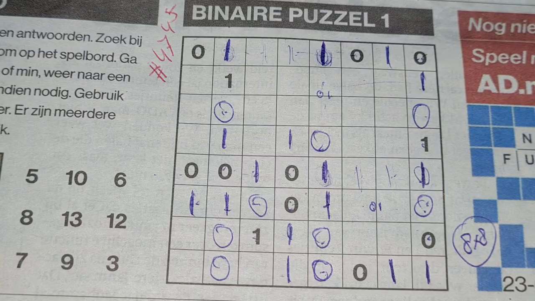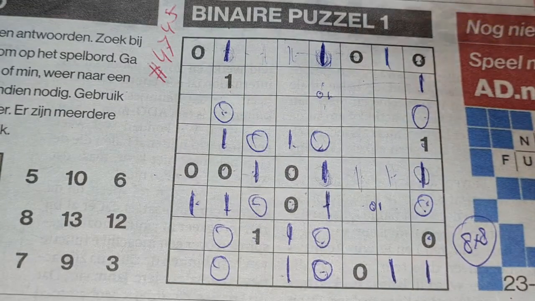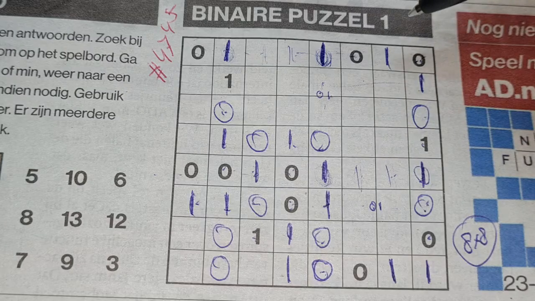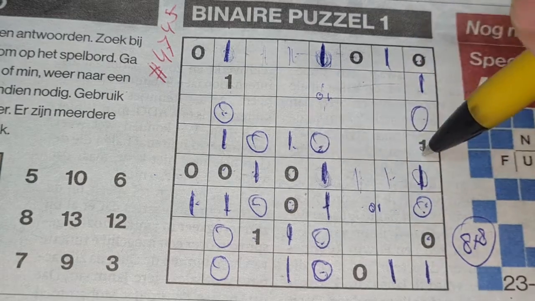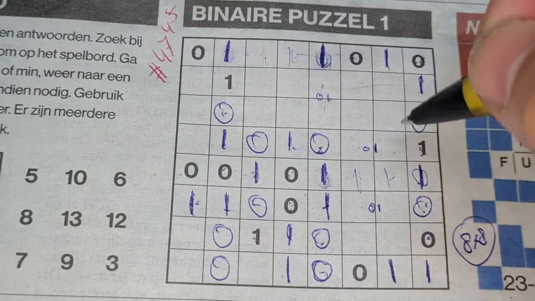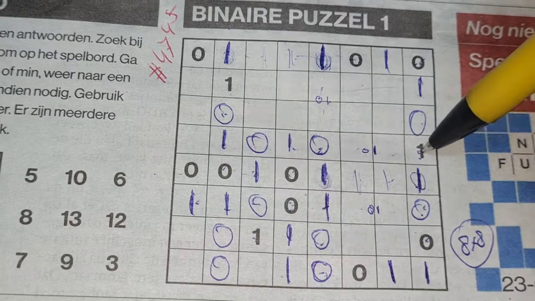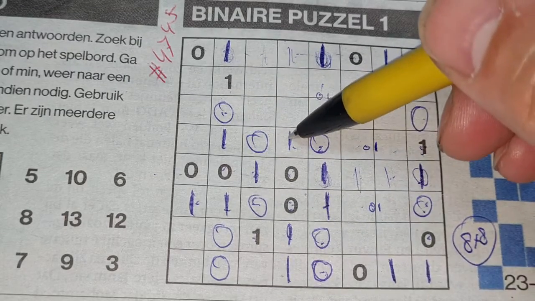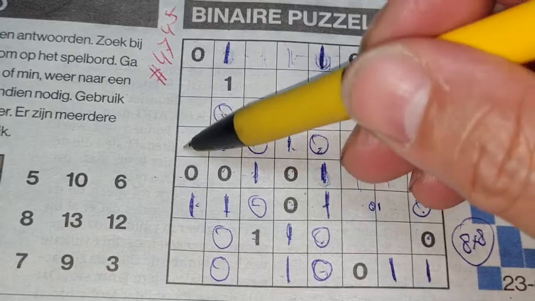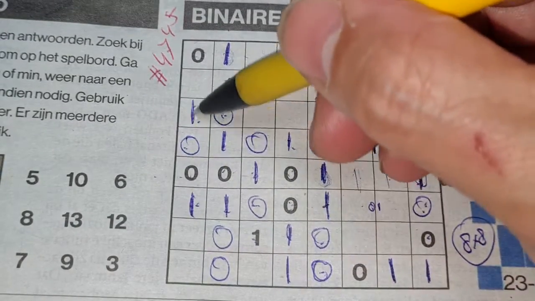Let me see. Between two ones comes an O. And I know between an O and a 1 with 2 empty boxes between, there's always an O and a 1 there, but I do not know in which order. So we have a first one, second one, the third one, and the 4th one. So this box should be an O. Double O, here one, there one.